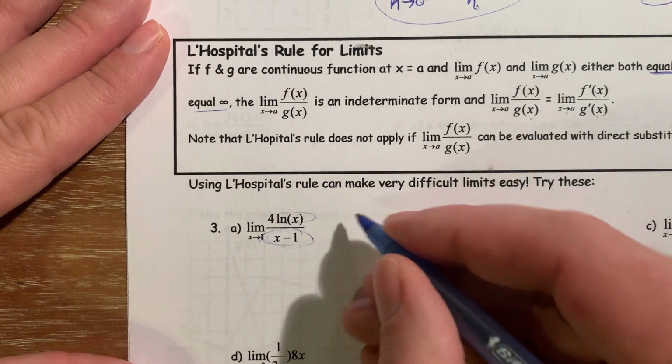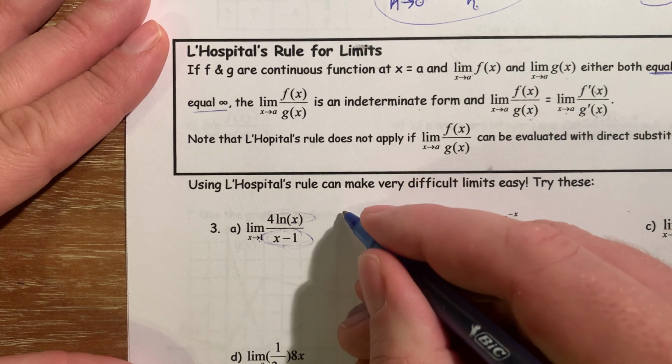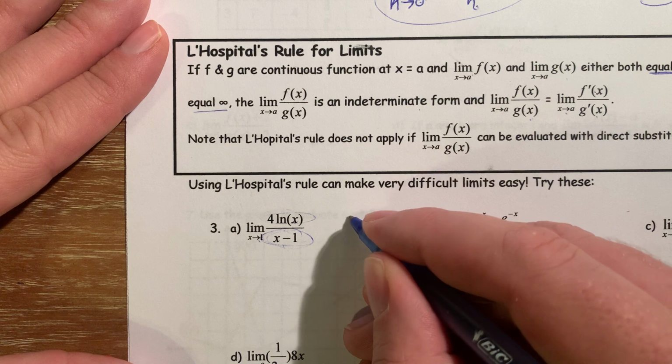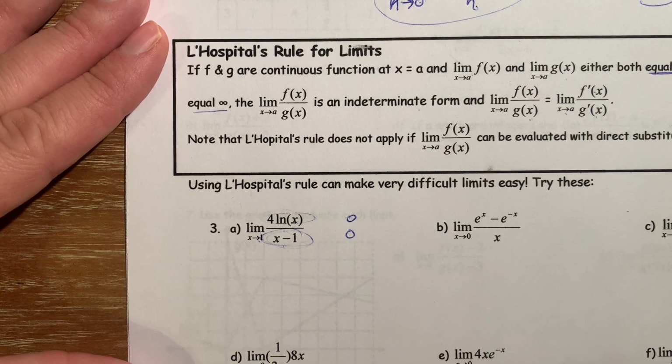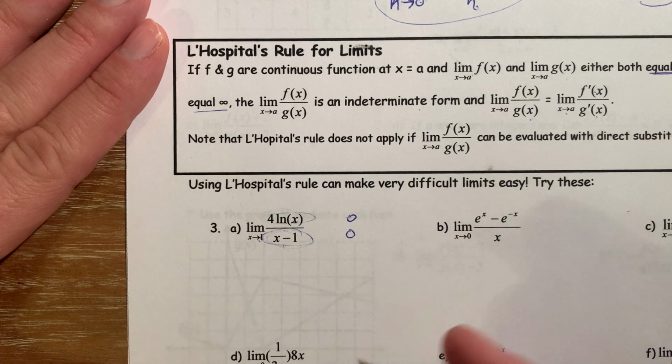So natural log of 1, so e to what power gives you 1? Well, that's 0. So we get 4 times 0, which is 0. And 1 minus 1 is 0. And so we can use L'Hopital's rule here.